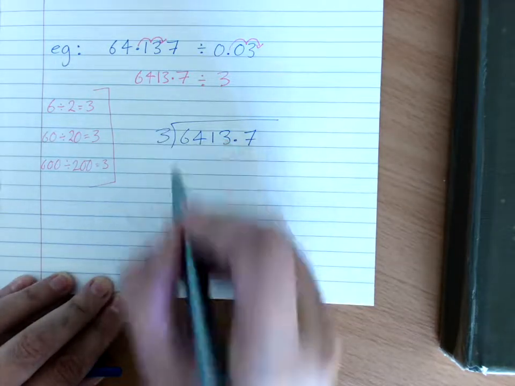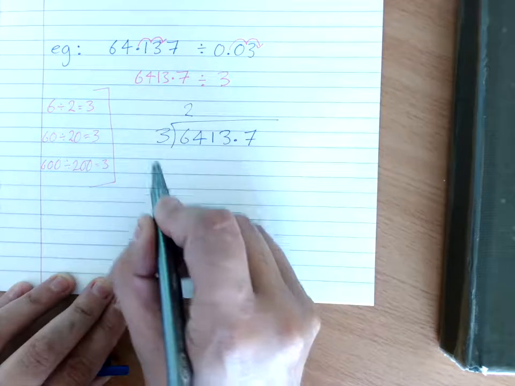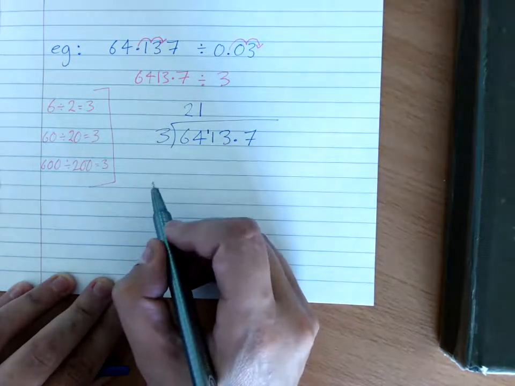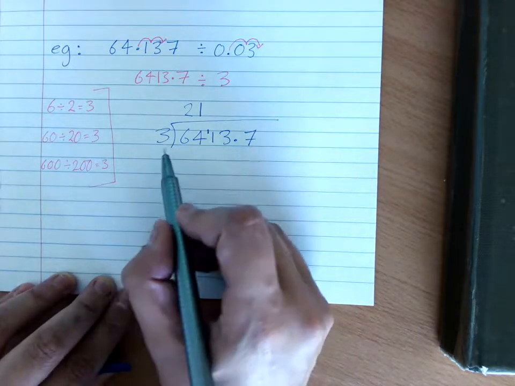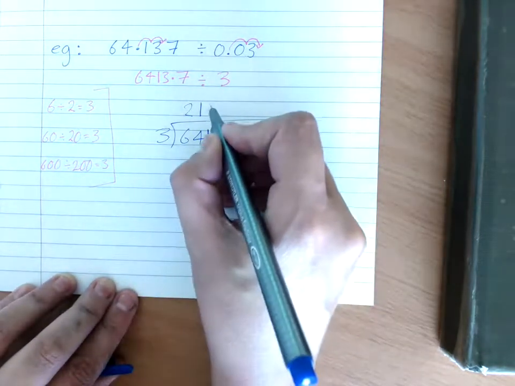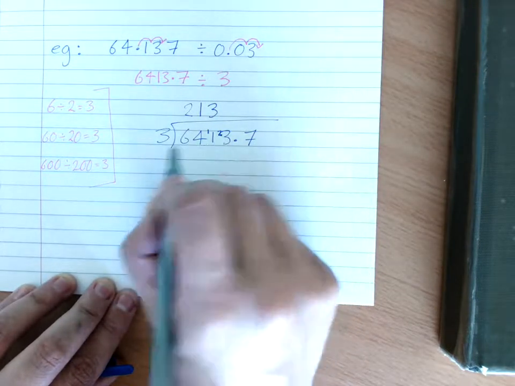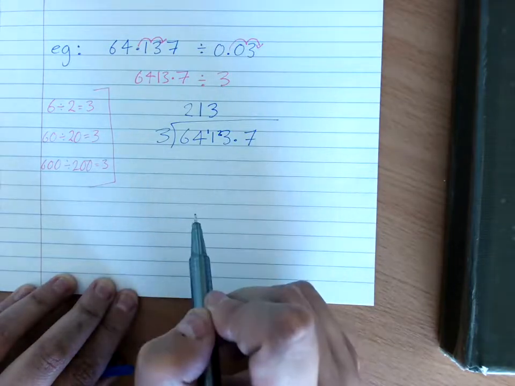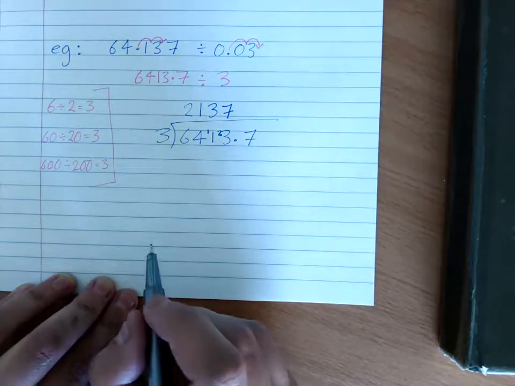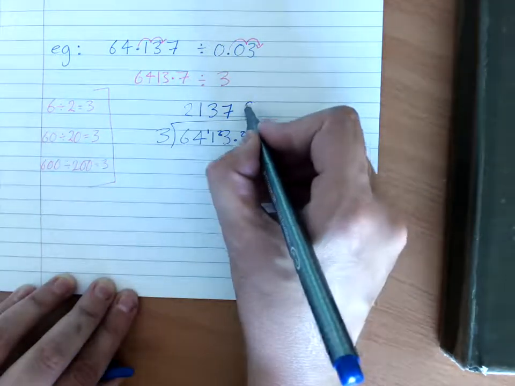6,413.7 divided by 3. 3 into 6. 2. Thank you. 3 into 4. 1 with 1 remainder. Should hear more voices than just one person. Sorry, miss. 3 into 11. 3 times, 2 remainder. 3 into 23. 7. What remainder? 2 and 3 into 27. 9. What have I forgotten?